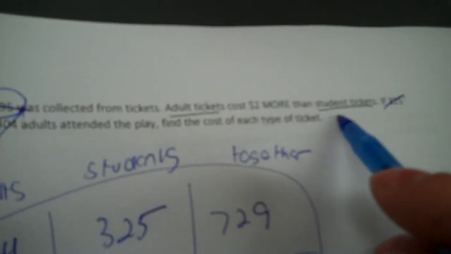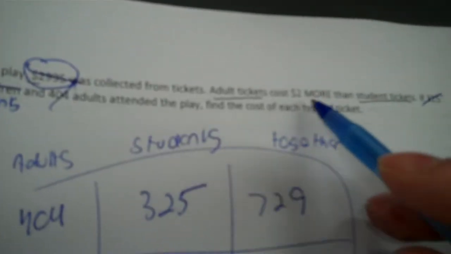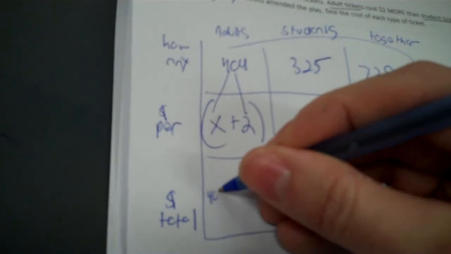Okay, and we have 404 adults. Now if you want to add those, it's going to be 729. I really don't do anything with the 729, but it's there. Now, how much they cost? Well, I just know the adult tickets cost $2 more. So I'm able to put X for both of those, and I'm able to add 2 to the adults because they cost more. So 325 times X is 325X. Parenthesize that expression, you distribute with there. 404 times X is 404X.